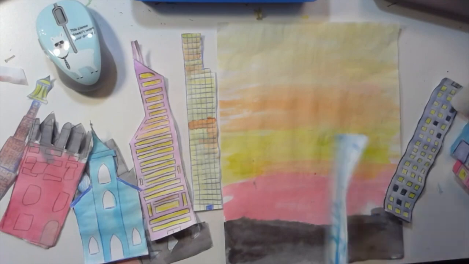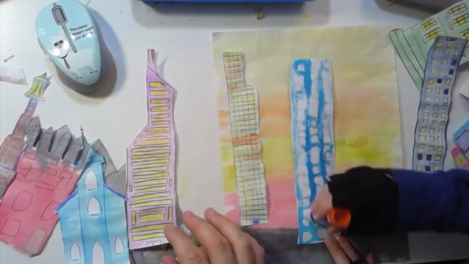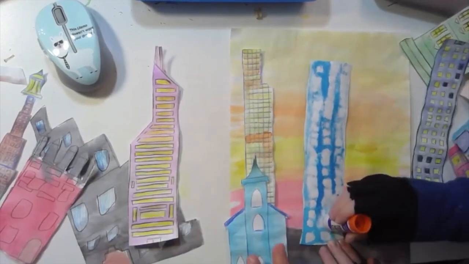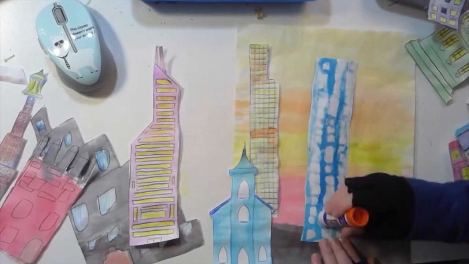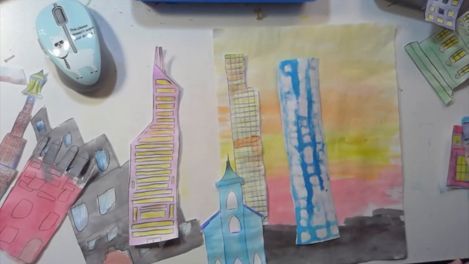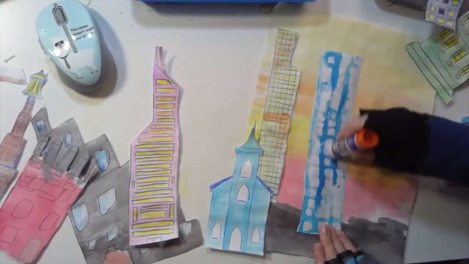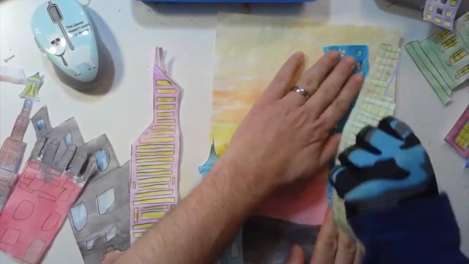He's going to use a glue stick. I would say the tall ones with the smallest windows go in the back, and then of course the shorter ones go in the front. It's kind of like on picture day when they say all the short students come to the front and all the tall students in the back. It's the same concept.